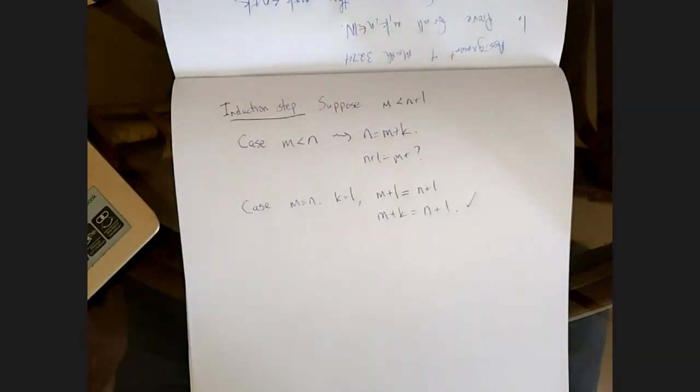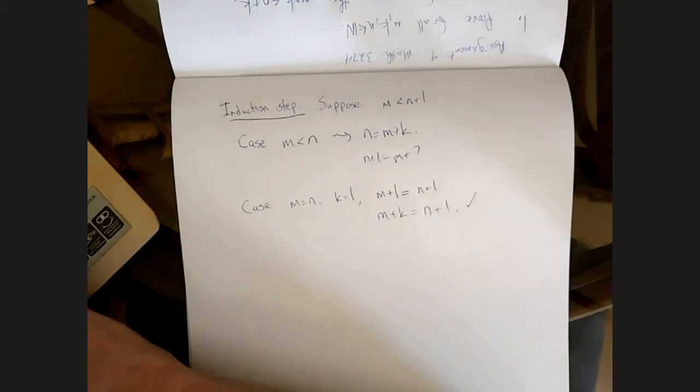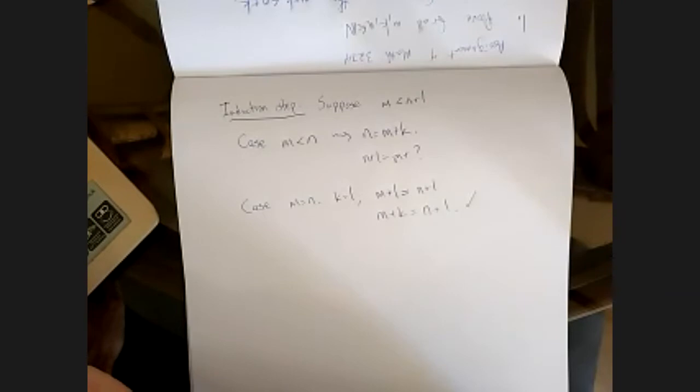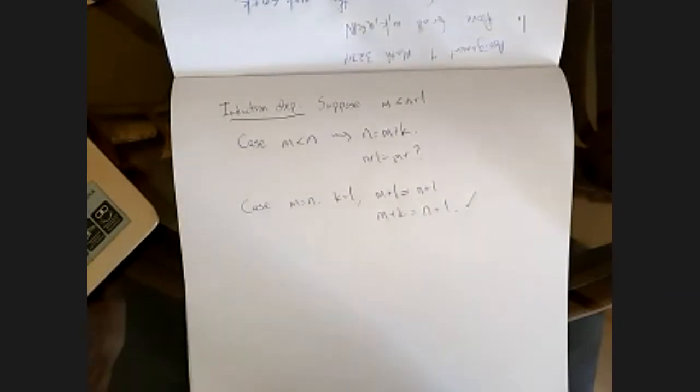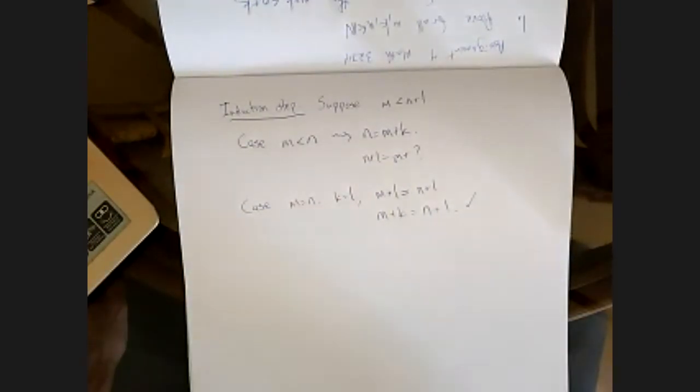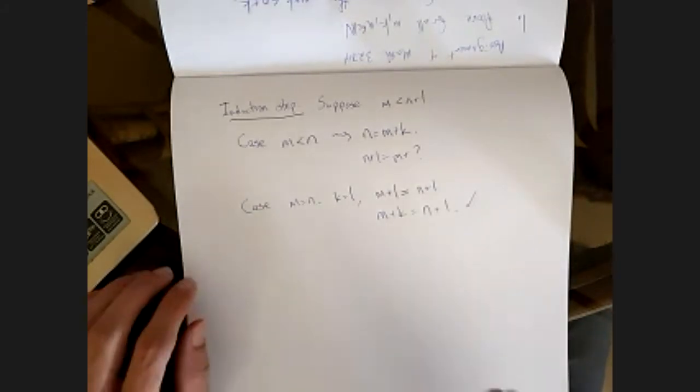Okay, let's get back to things. So what we want to do now, we've constructed the real numbers, but it doesn't really look much like the real numbers right now. Okay, so let me just remind you.